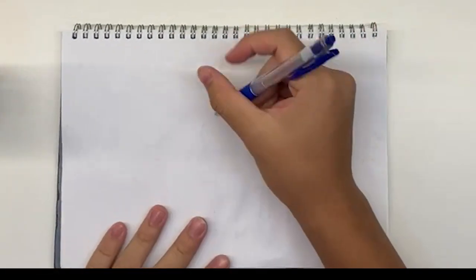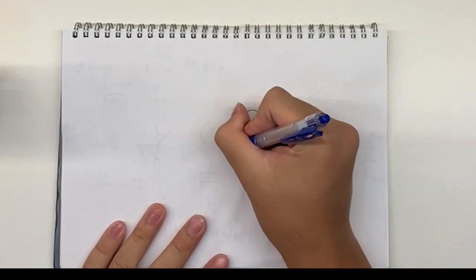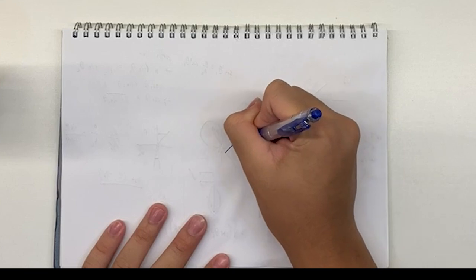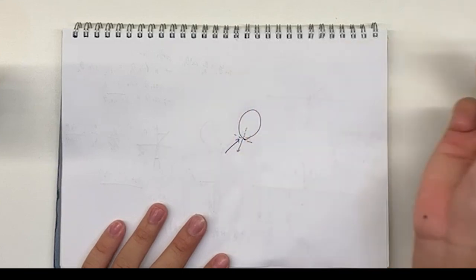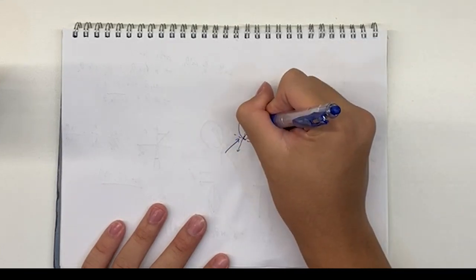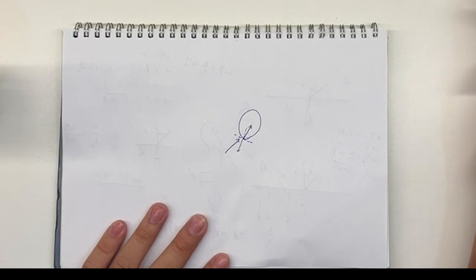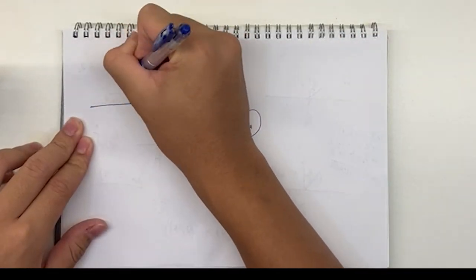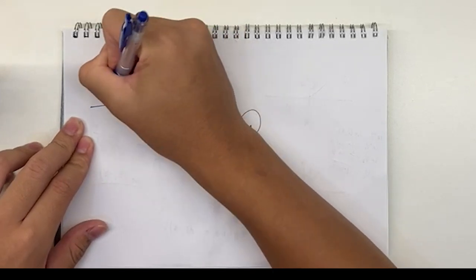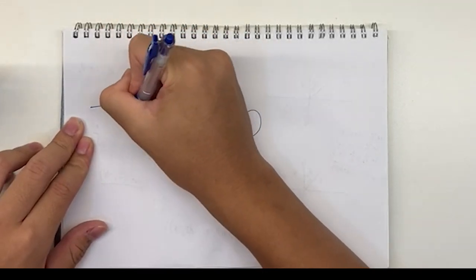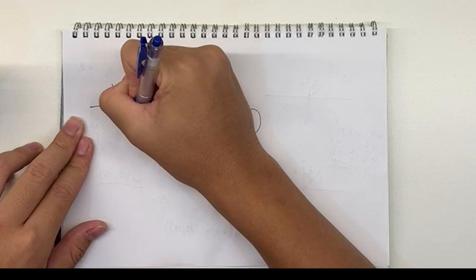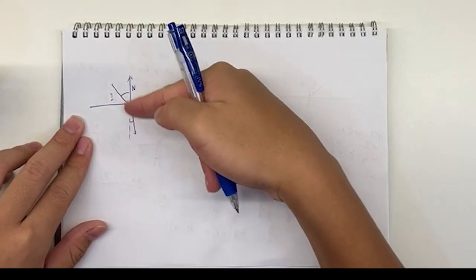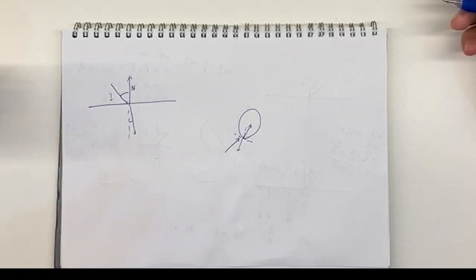So basically, if we have a circle, and we have an incident ray and the normal, what we want to find is the refracted ray, right? To do this, I'm just going to bring it out a bit. So we have the normal, we have the incident ray, which I'll name I, and we want to get this vector, which represents how much this ray has refracted. And to do this, we need 2 laws.